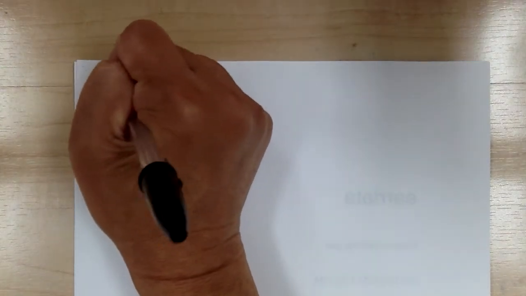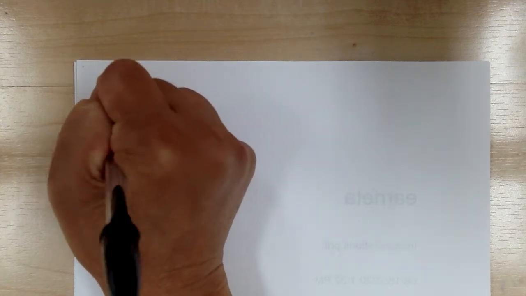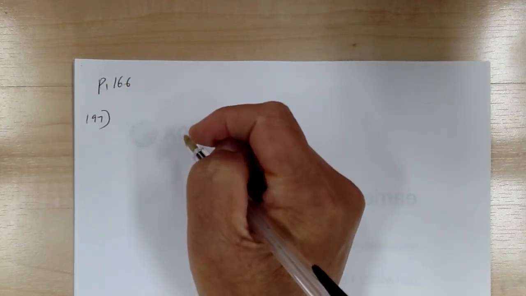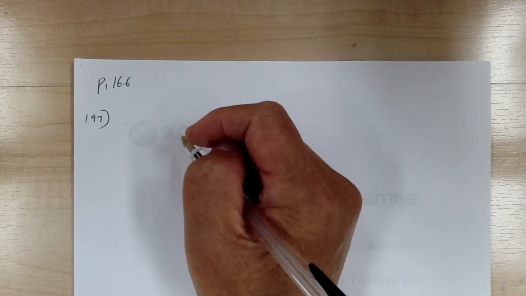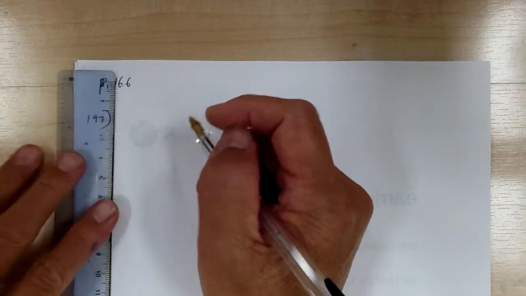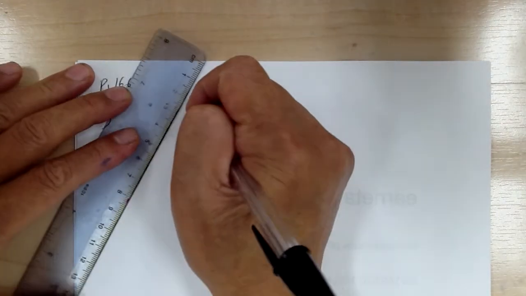Let's go to page 166 and start with number 197. So you want to prove that if a quadrilateral has perpendicular diagonals, then the area is equal to half the product of its diagonals. Okay, so let's draw a quadrilateral.